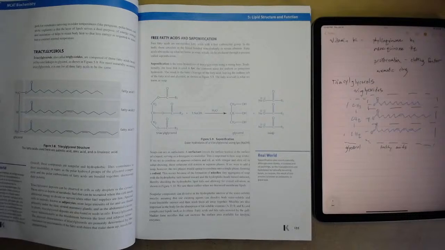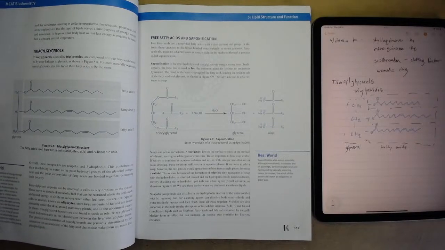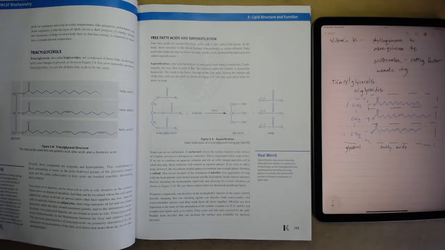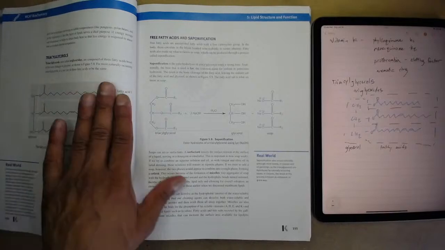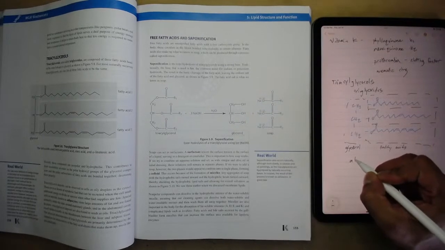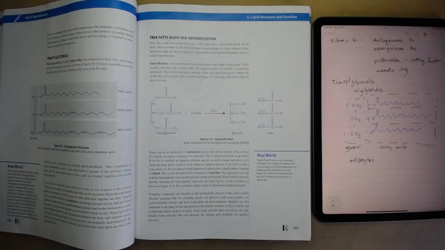The physical characteristics of triacylglycerols are primarily determined by the saturation or unsaturation of the fatty acid chains that make them up, much like phospholipids. Free fatty acids and saponification. Let's first write down adipocytes, our fat cells.